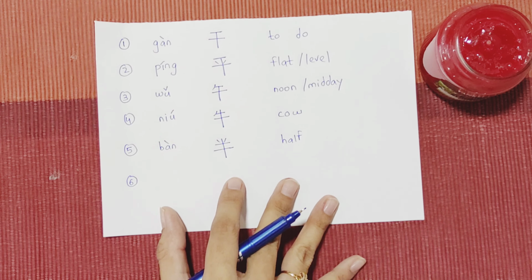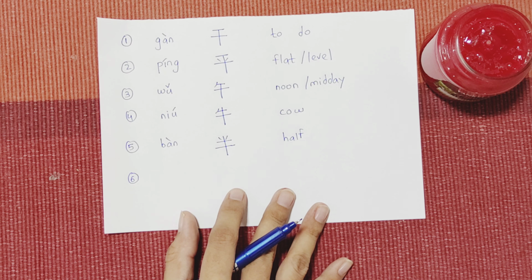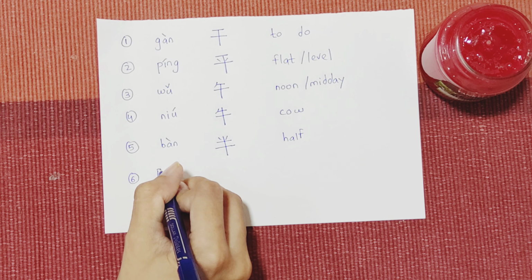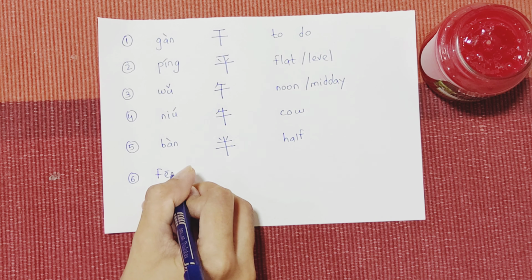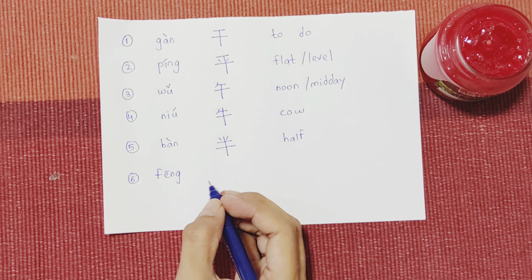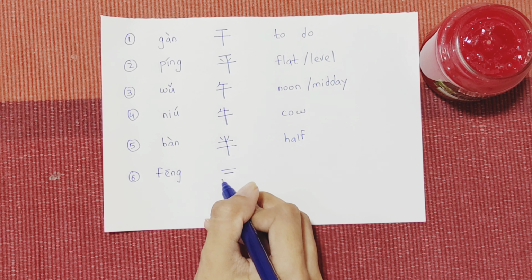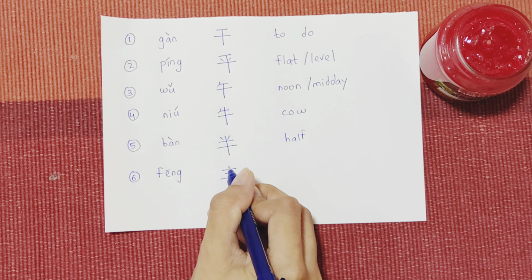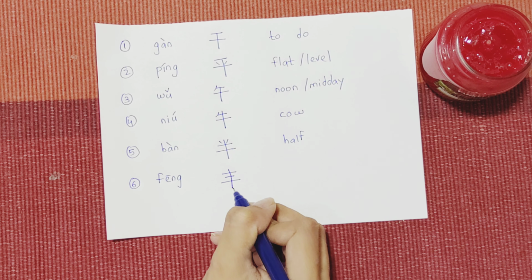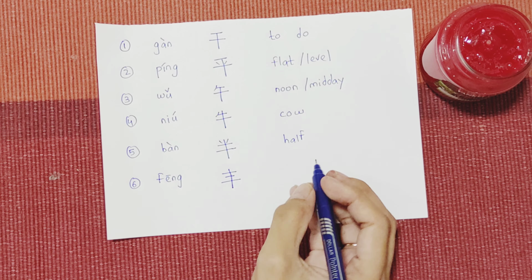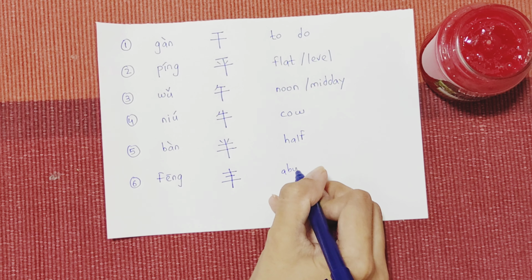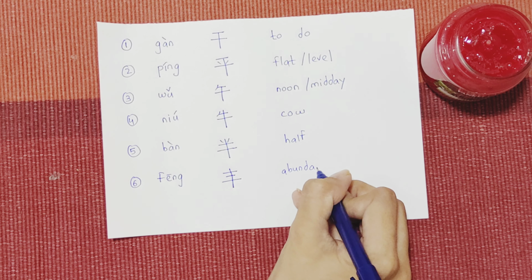Okay, so the 6th word is feng. Now this one is actually pretty simple because it doesn't involve any dots. You just have to draw these 3 horizontal lines and then draw a vertical line that crosses through all 3 of these, and feng means abundant.